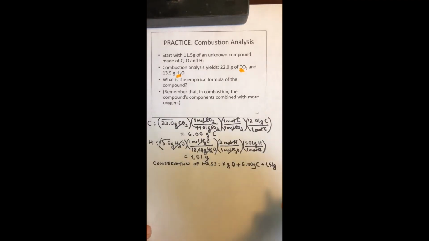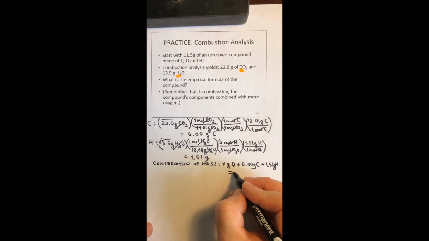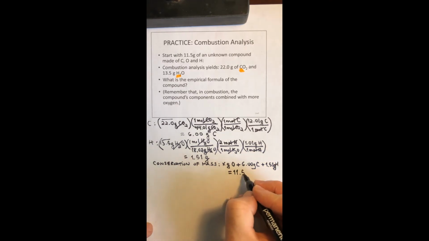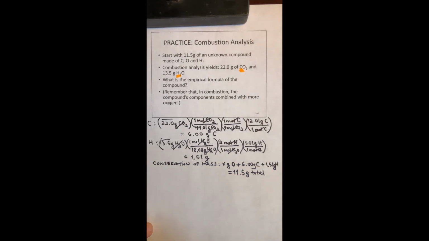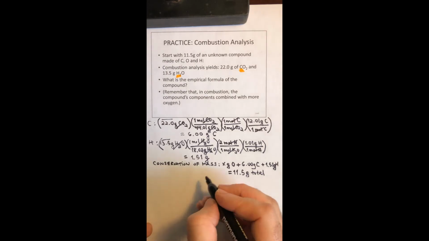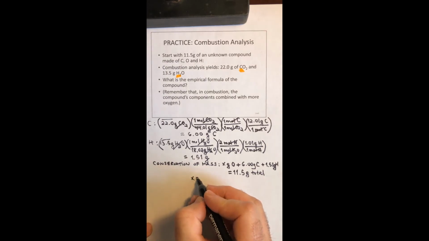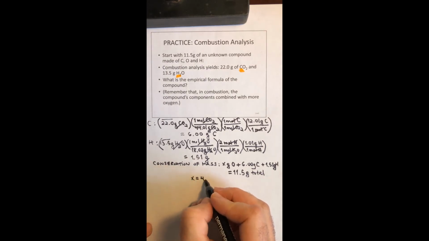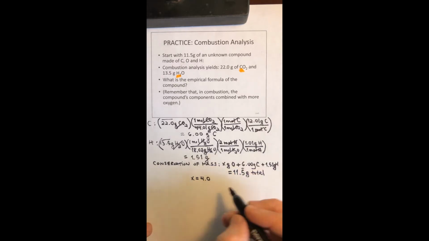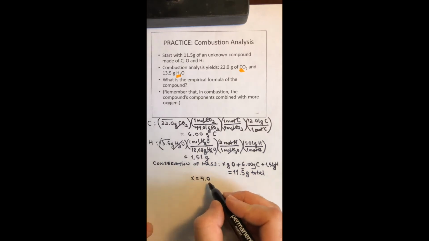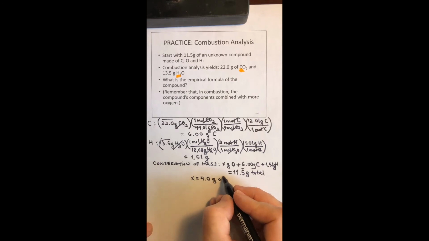There you go. And that means that X here equals 4.0. Notice that because this number only had one decimal in it, and this is an addition/subtraction, we had to bring it back down to one decimal, and that would be 4 grams of O.